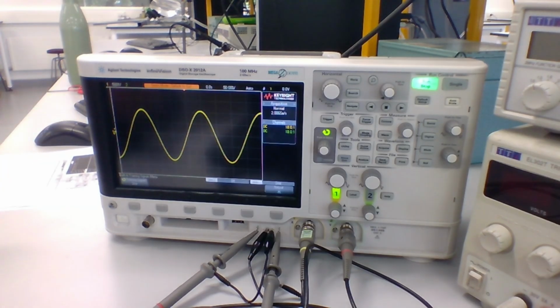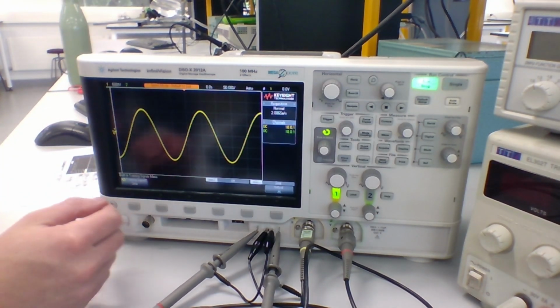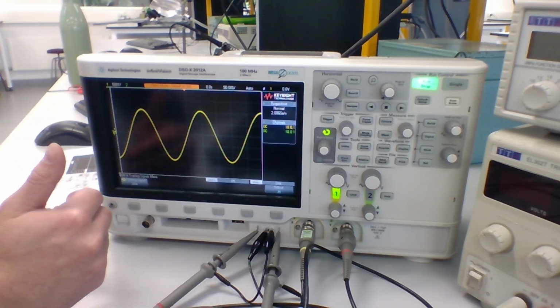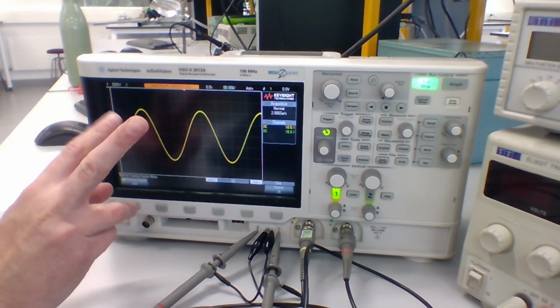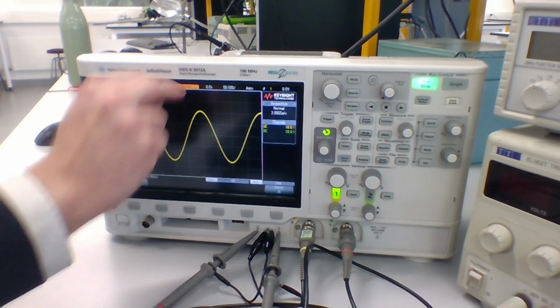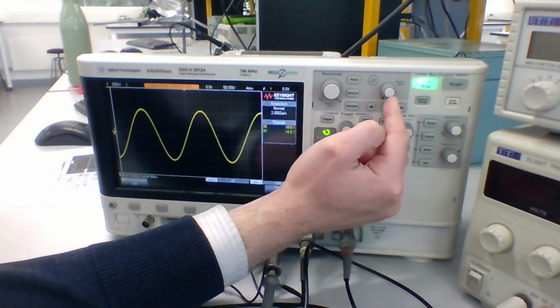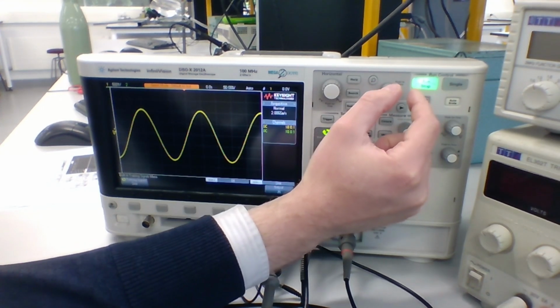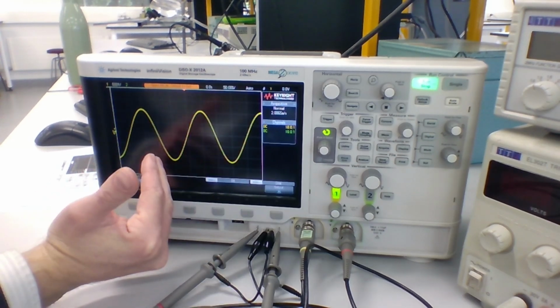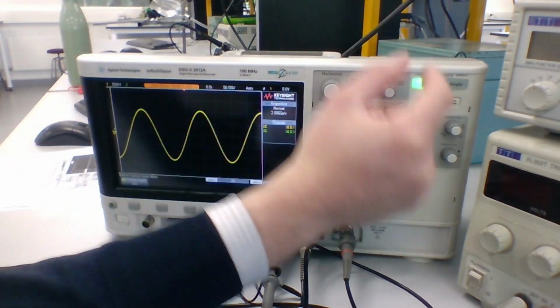There's two other things we can do as well. We can change not just the scale on the screen, but we can also change where things are on the screen. We can move them around. We've, again, two options for that. We can move them horizontally and vertically. If I use this small dial here under the horizontal panel, I can move this signal left and right. This kind of corresponds to shifting it in time.